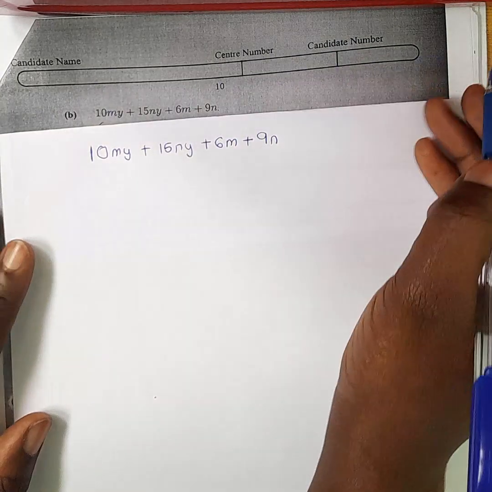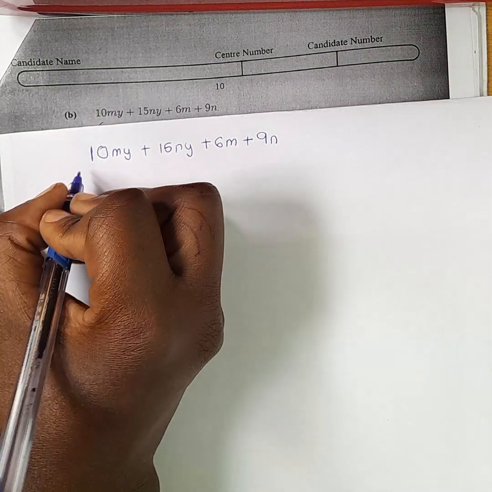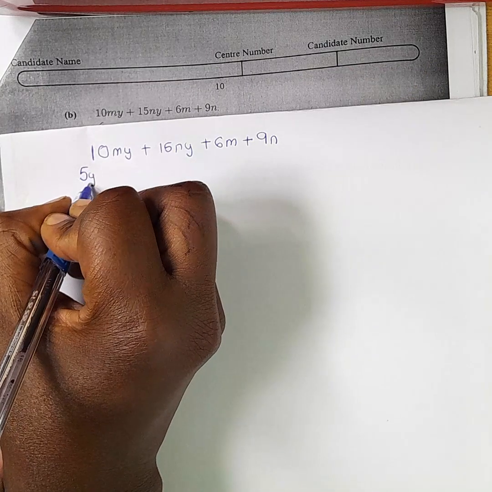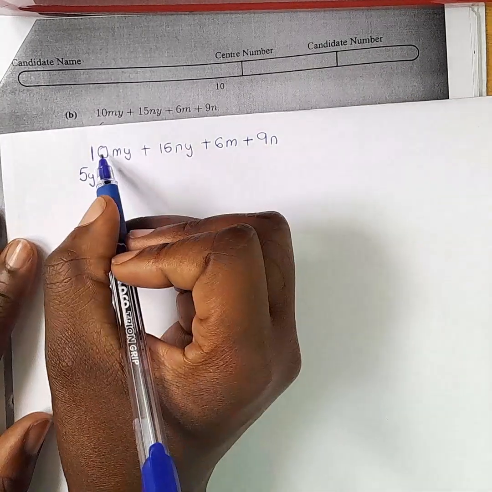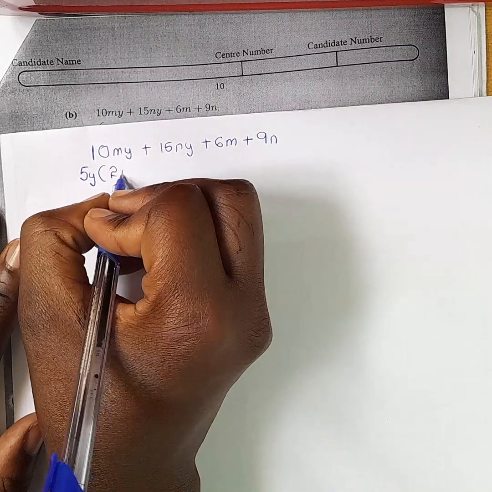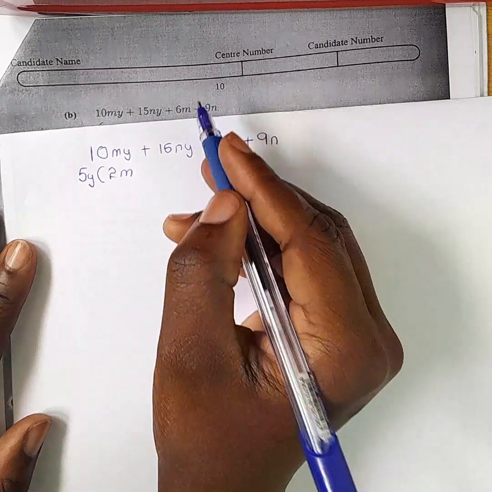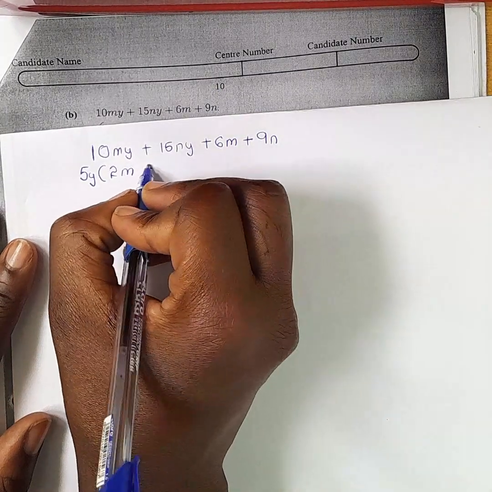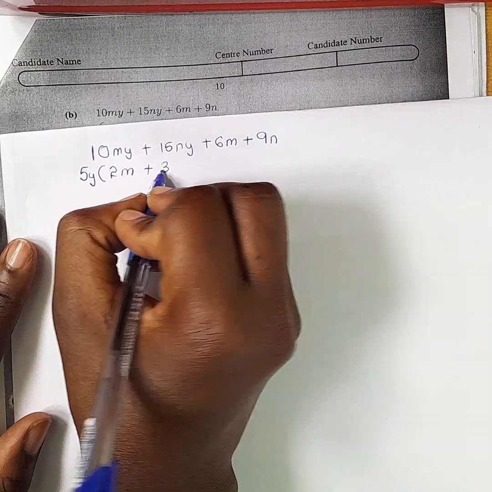So the first two terms, the highest common factor is 5y. We factor it out. We say 10my divided by 5y, we get 2m. And then 15ny divided by 5y, we get plus 3n.